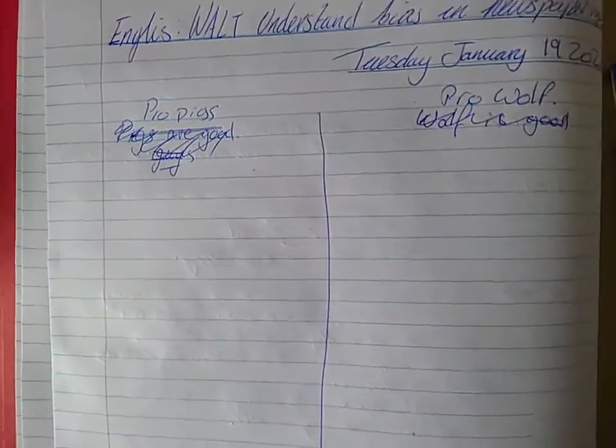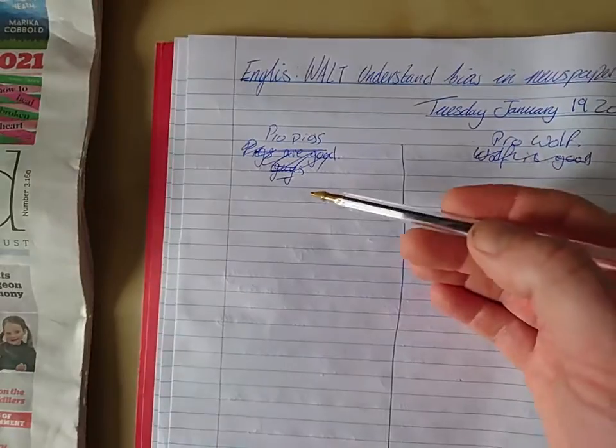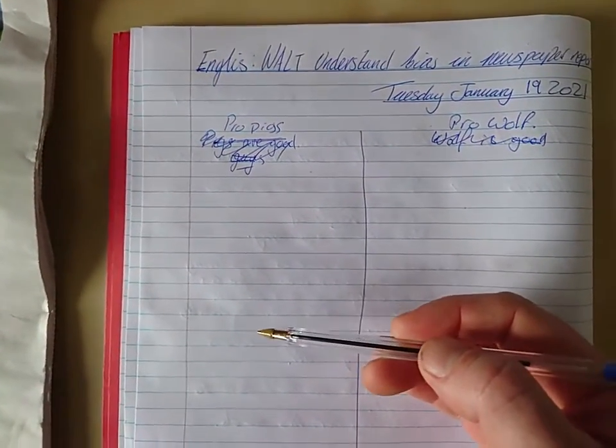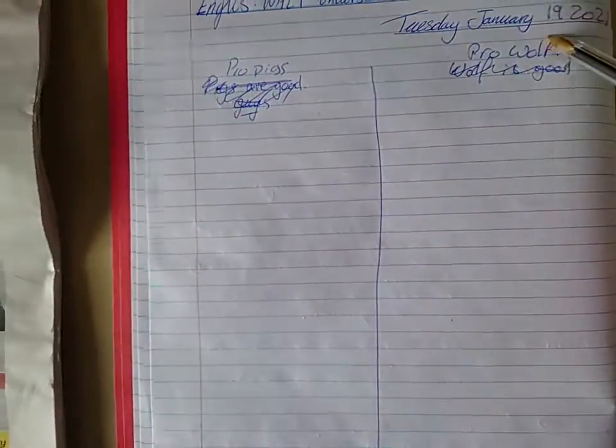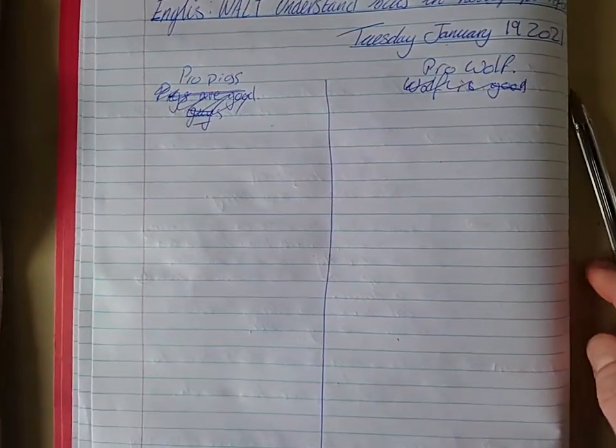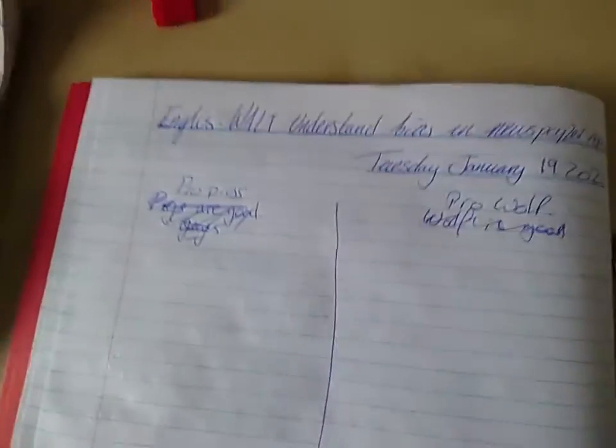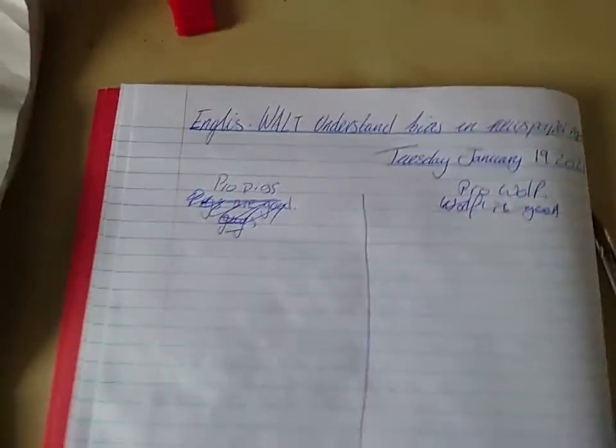So at the end of this, we'll start writing tomorrow, but by the end of this lesson, I want you to have a list of things here about why the pigs are in the right and why we're going to be sympathetic towards the pigs, the pro-pig, why we're going to be sympathetic towards the wolf, the pro-wolf. And then I want you to decide, is your newspaper article going to be pro-wolf? Is it going to be pro-pig? Or is it going to be balanced?